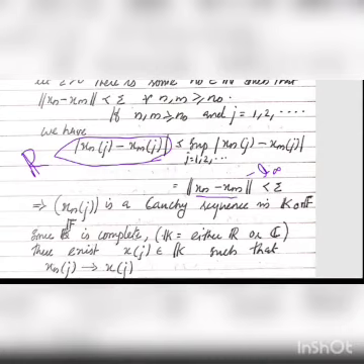So we have proved that this sequence is Cauchy. Since R is complete, this Cauchy sequence will converge in R. That means it should have a limit, so that xj belongs to K such that xn(j) converges to xj.